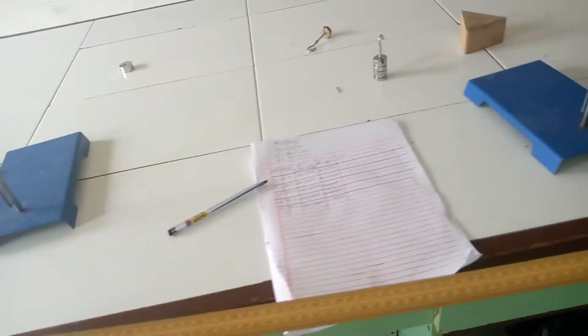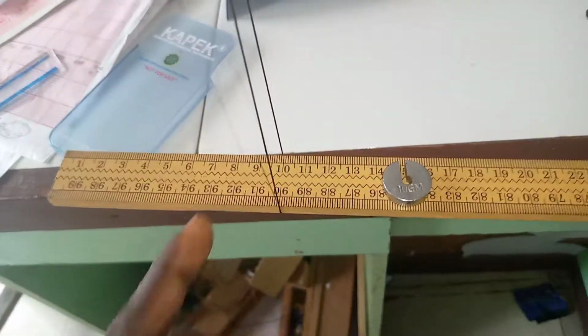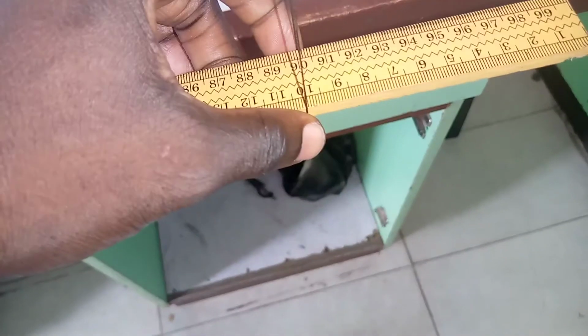Then the next thing we have to do is to get the length D between the two strings, and that can be simply done by calculating 90 minus 10. That will give us 80. So D is equal to 80 because the meter rule is suspended at the 90 cm mark here and at the 10 cm mark this way.